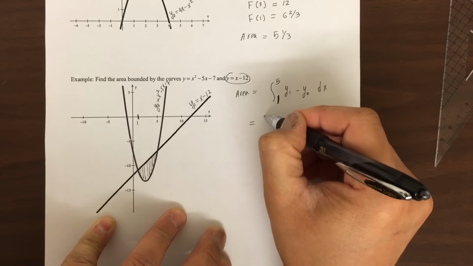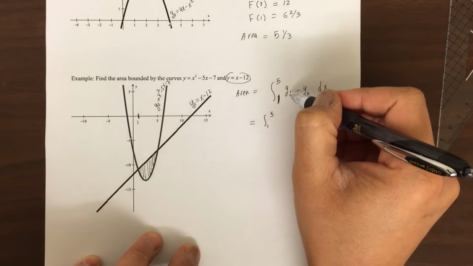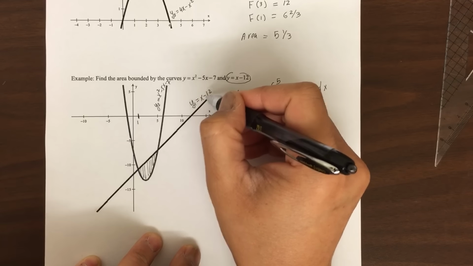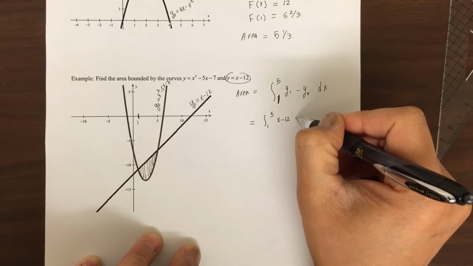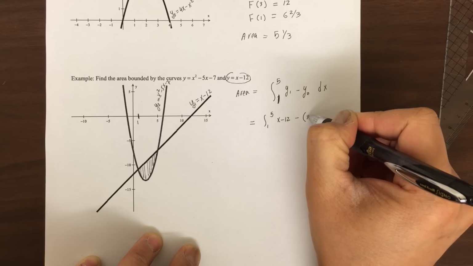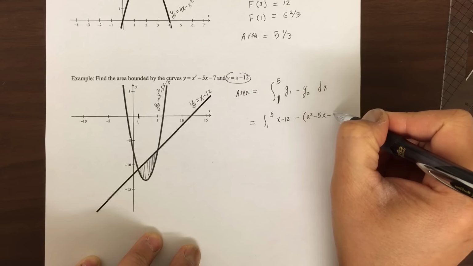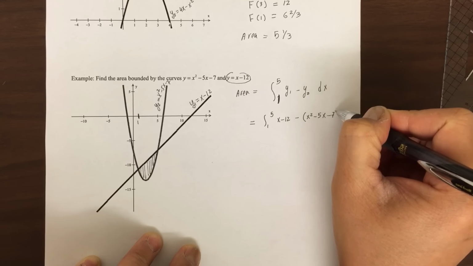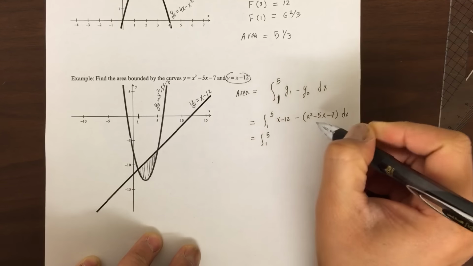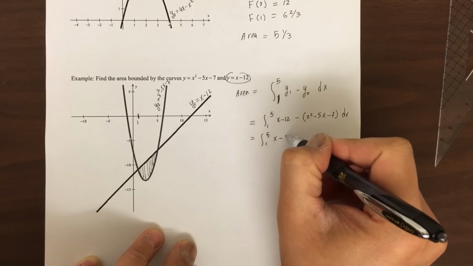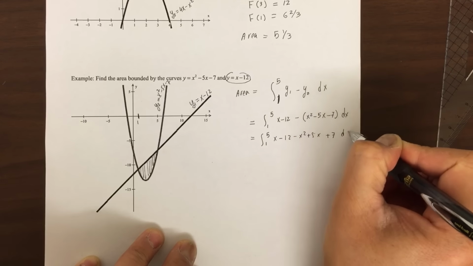And so we continue the process of finding the area. The top function is y1, so we call that x minus 12, right? Because that's above the other function. Minus, this is the bottom function, and because the bottom function contained more than one term, we will need to put it in the parentheses and distribute the minus sign. So x minus 12 minus x squared plus 5x plus 7 dx.